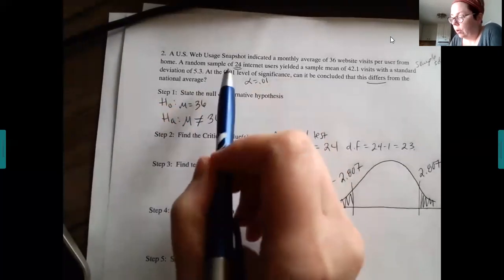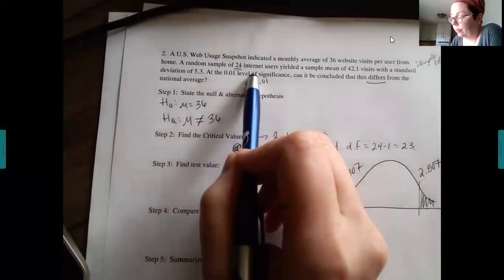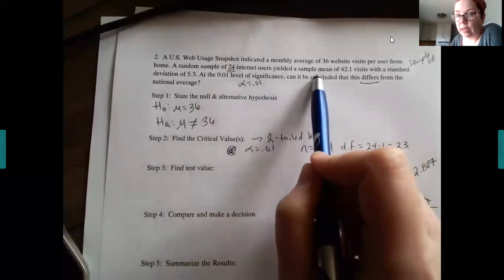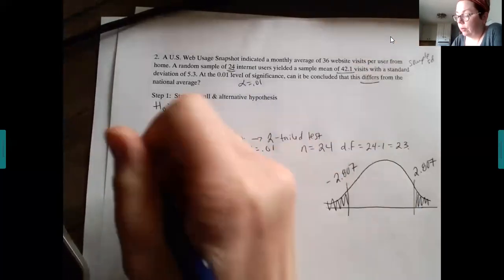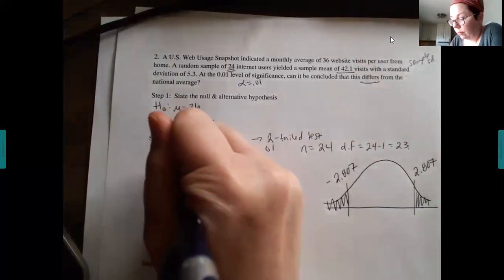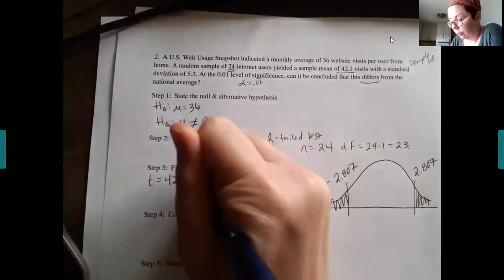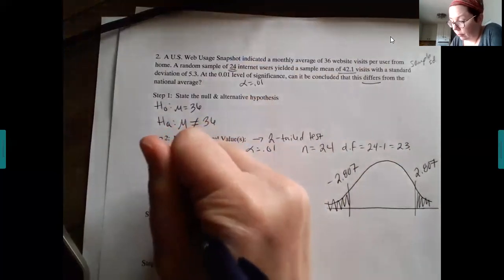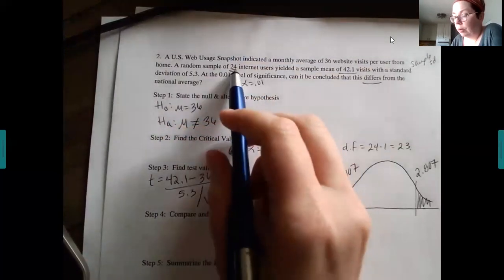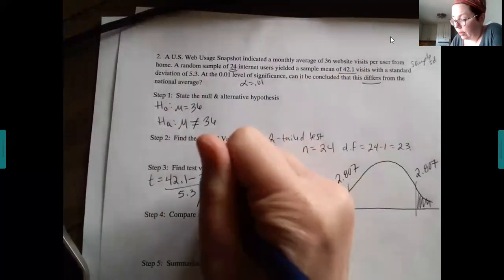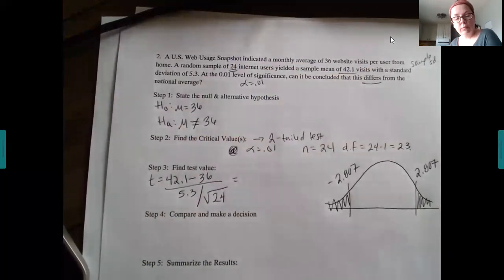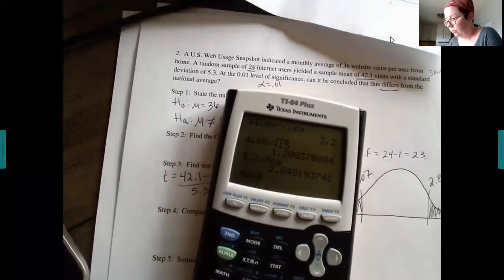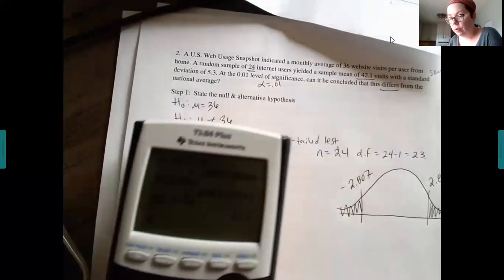All right, so our new average here, it says they had a sample of 24 internet users and the sample mean is 42.1, so that's our new, minus our old. And they gave us a standard deviation of 5.3. And again, the n is 24. So be careful you're not looking at that number again. Okay, so we're going to do 42.1 minus 36. So we get 6.1.